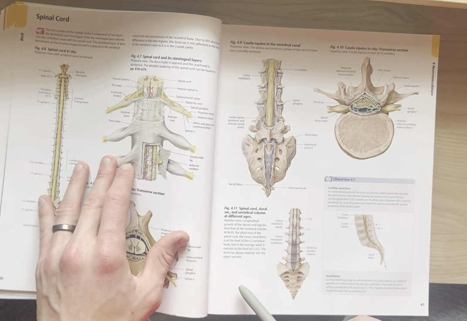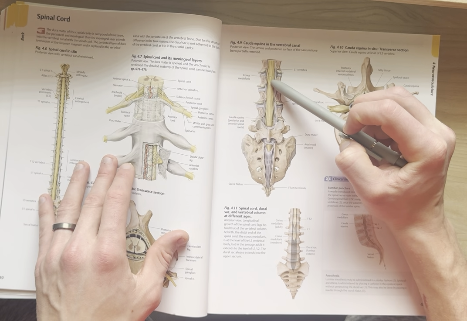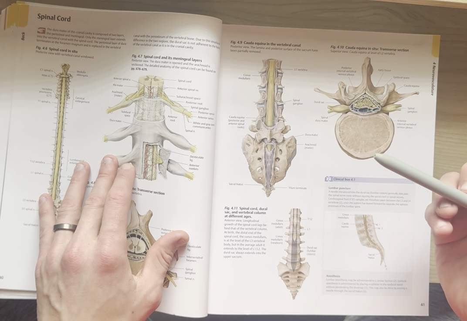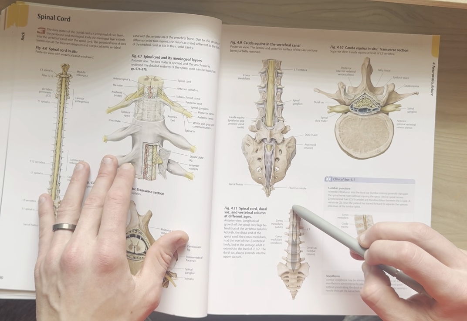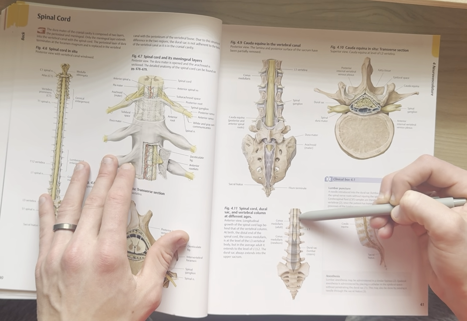And then down here we've got the spinal cord, dural sac, and vertebral column at different ages. Interesting. Anterior view: longitudinal growth of the spinal cord lags behind that of the vertebral column. At birth, the distal end of the spinal cord, the conus medullaris, so the far end, conus medullaris here, is at the level of the L3 vertebral body, but in the average adult, it extends to the level of L1, L2. The dural sac always extends to the upper sacrum. So what it's saying here is when you're younger, it's got a further reach down your spinal canal, and then as you get older, it stays in position as your spine lengthens.